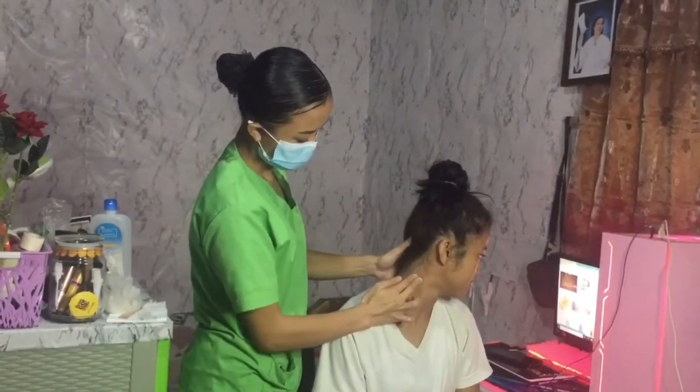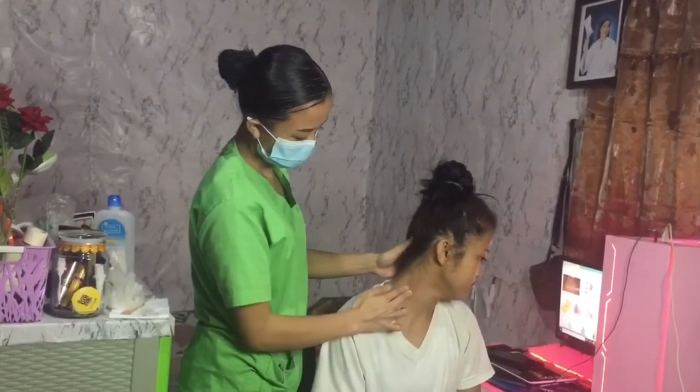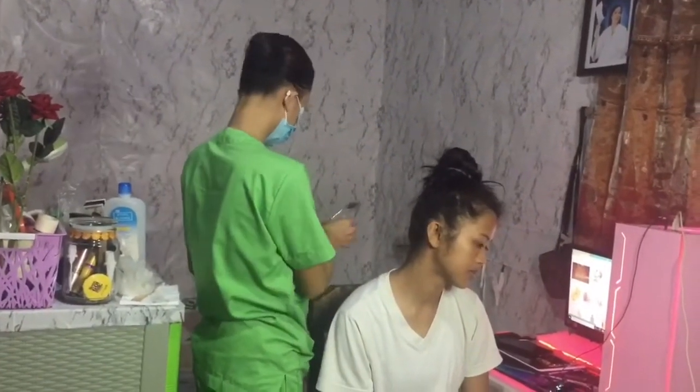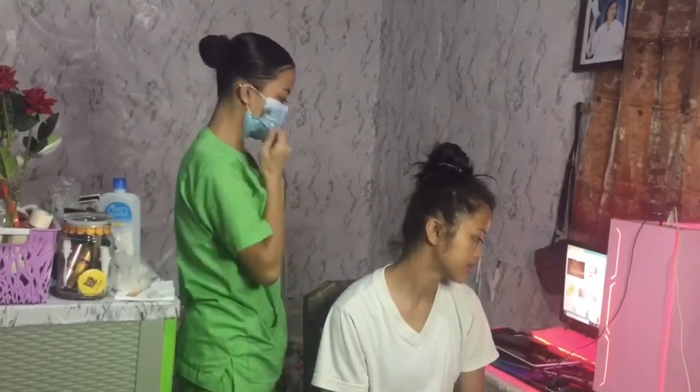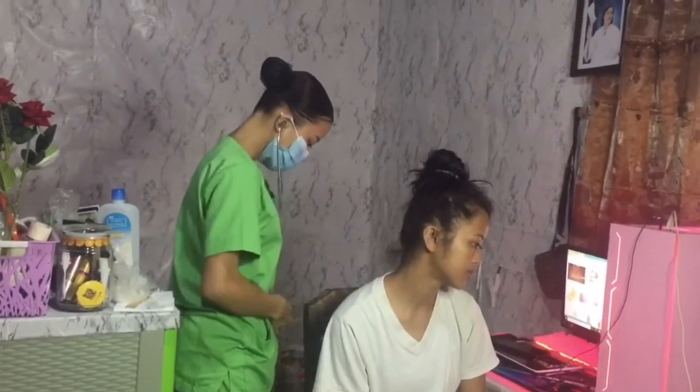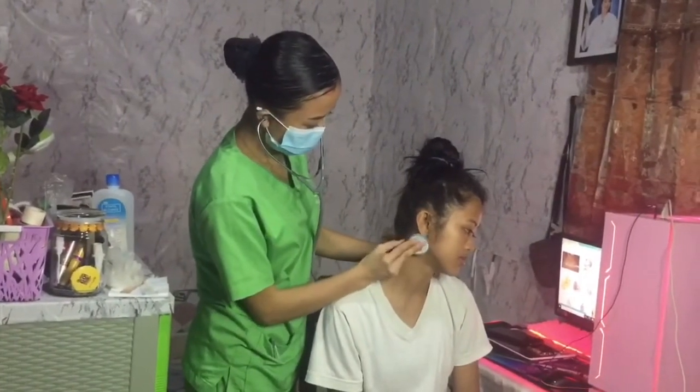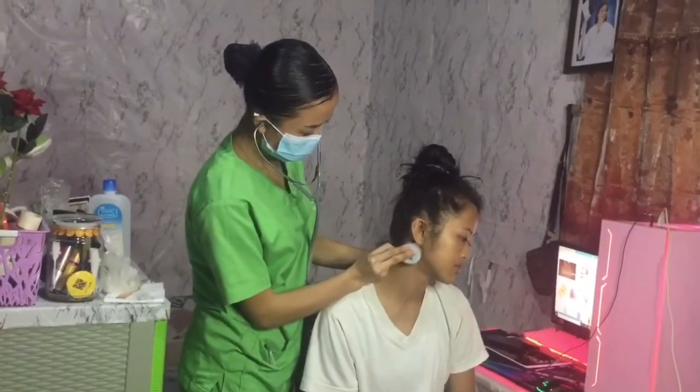Inspect and palpate the left and then the right carotid arteries. Only palpate one carotid artery at a time. Use the bell of the stethoscope to auscultate the arteries.